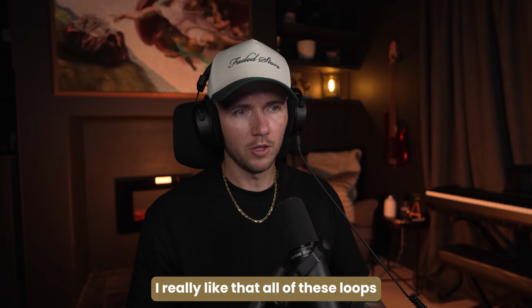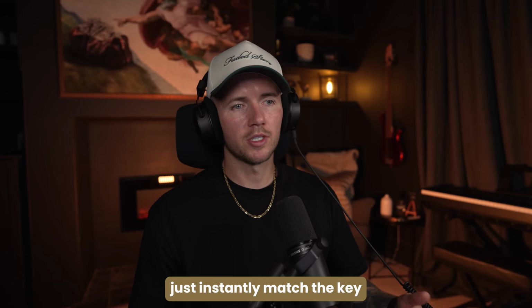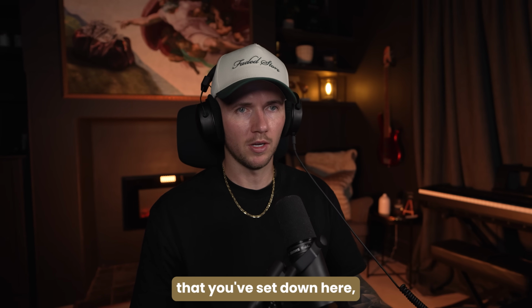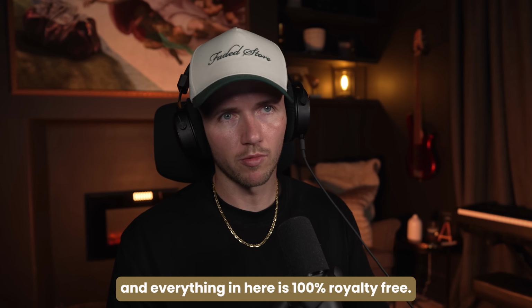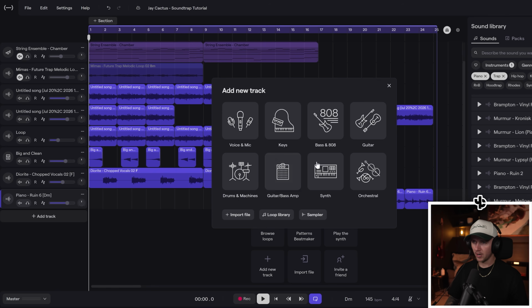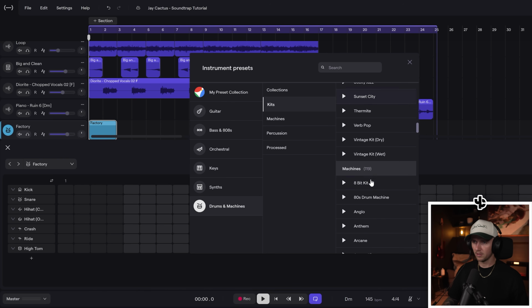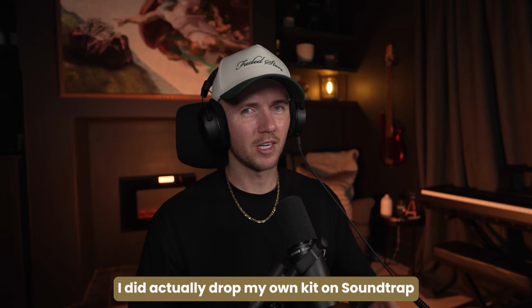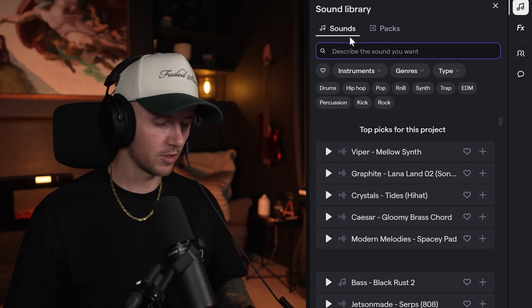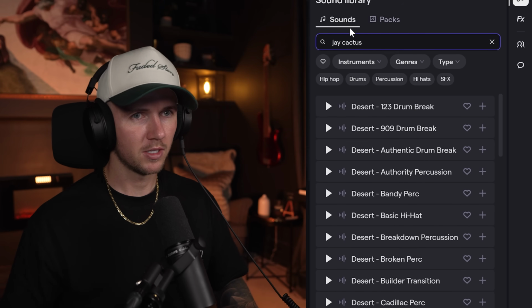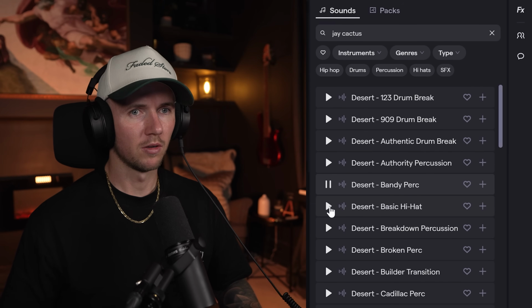I really like that all of these loops just instantly match the key and the BPM that you've set down here, and everything in here is 100% royalty free. So for the drums, let's add a track. We'll go to patterns. Just need to find a kit that we like. And a while back, I did actually drop my own kit on Soundtrap. So if you go to the search bar and type in Cactus, you'll see some sounds that you can use here.